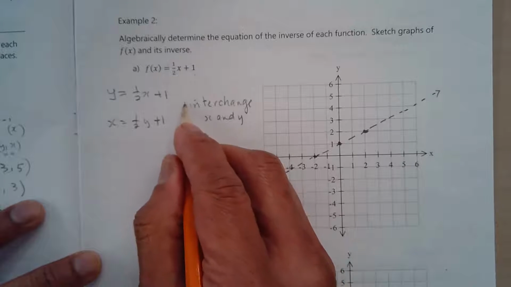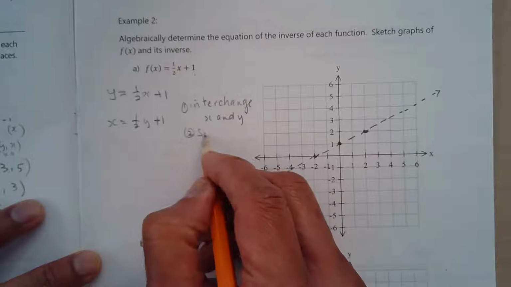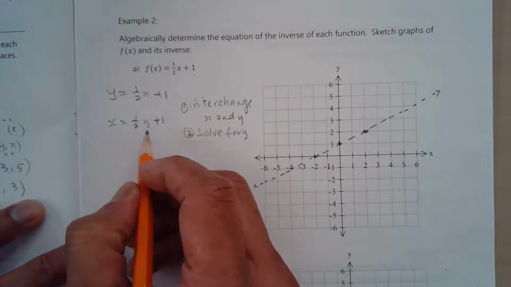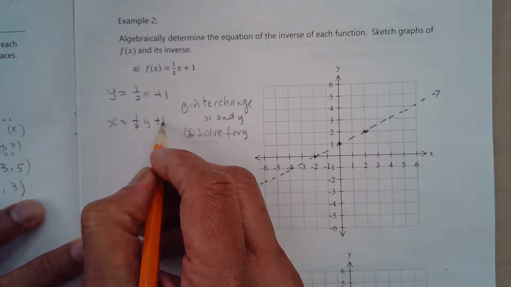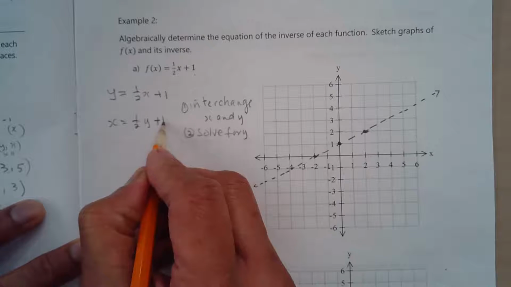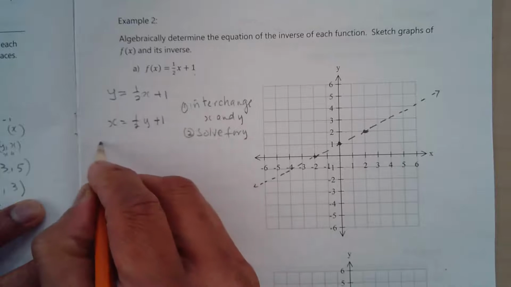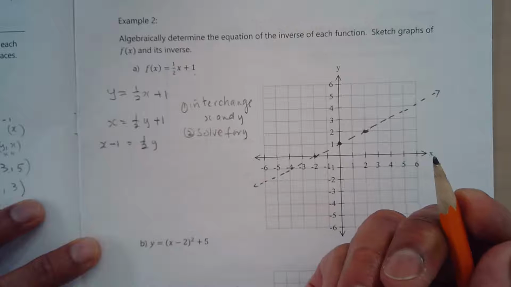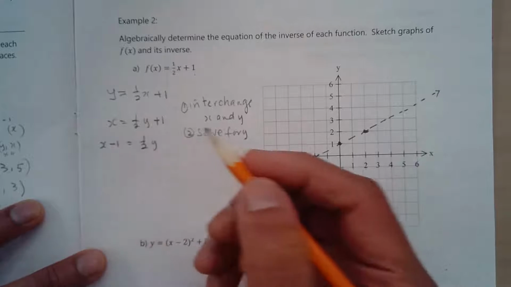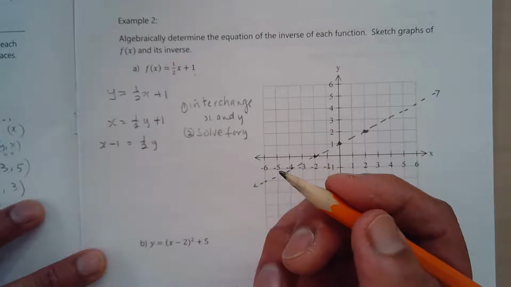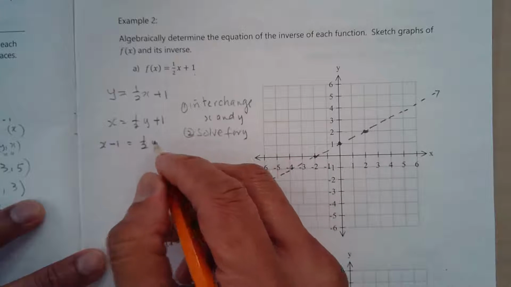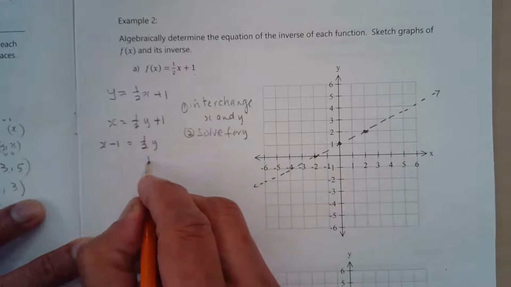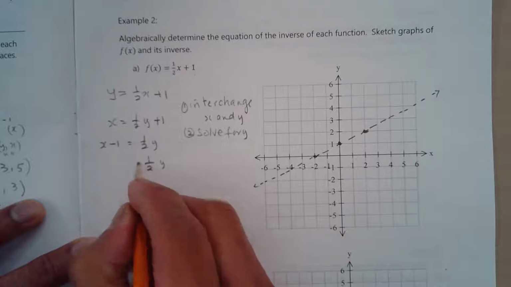Now we solve for y. So solving for y, we isolate the y by, first thing, we move the 1 to the left, becomes negative. Now, to solve for the y, we need to find the reciprocal of a half. So we multiply half by 2, both sides.